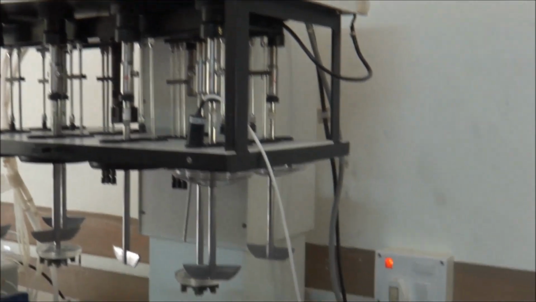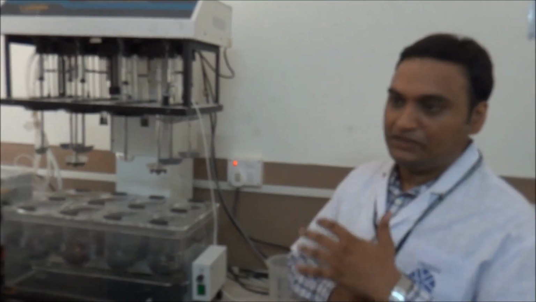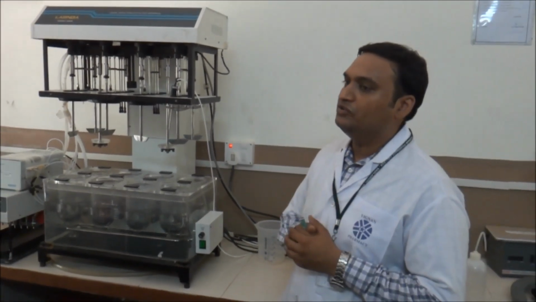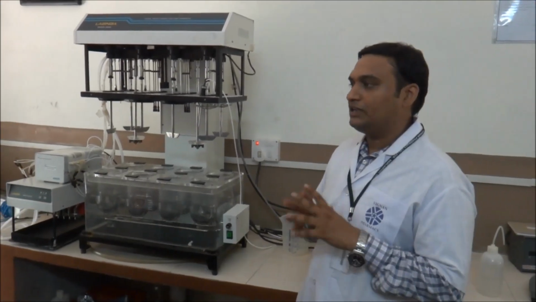Okay, now as you can see, in USP we have a total of 7 different types of apparatus: USP 1, USP 2, USP 3, and up to USP 7. But generally, most widely we use USP 1 and USP 2 as standard methods for evaluation of tablet dosage forms.